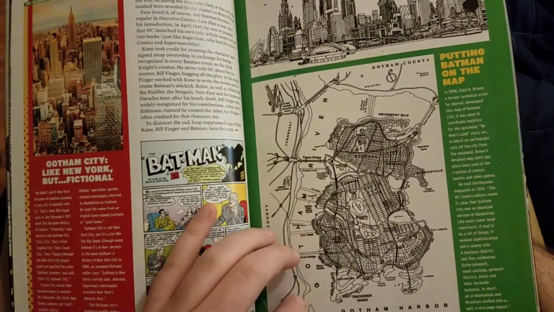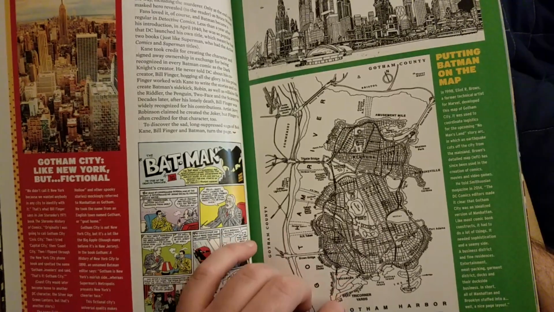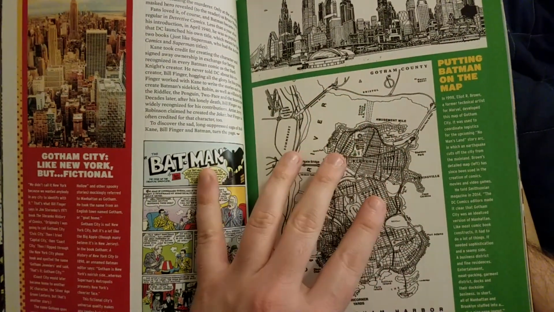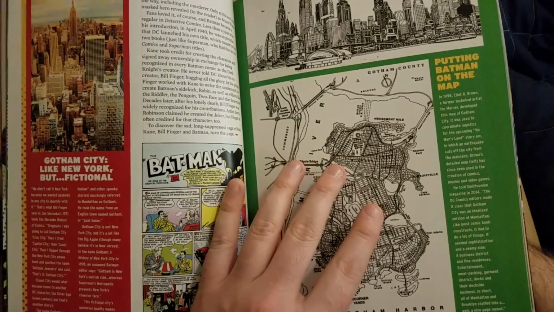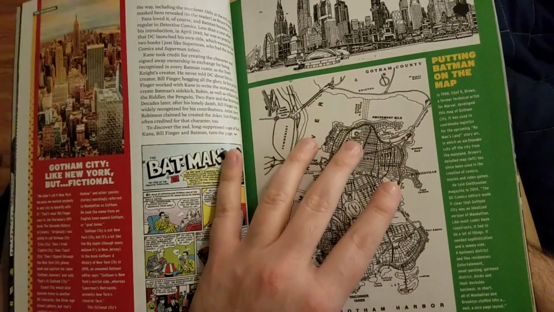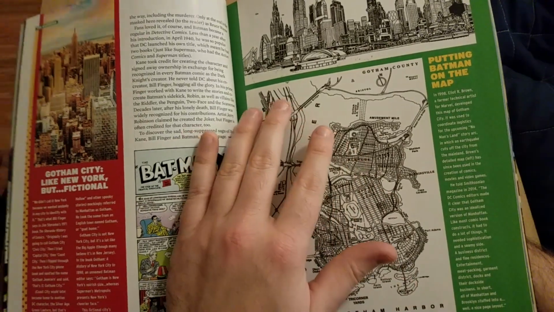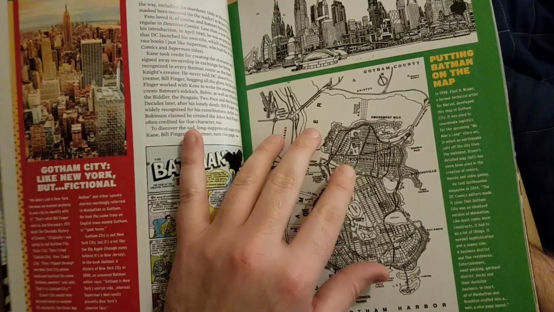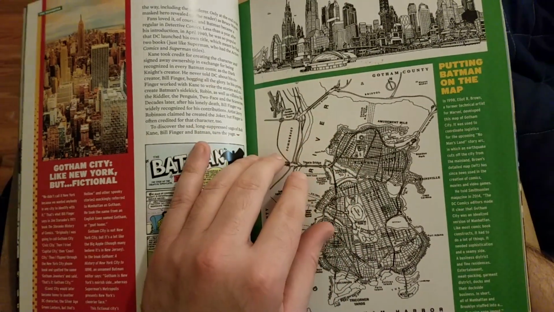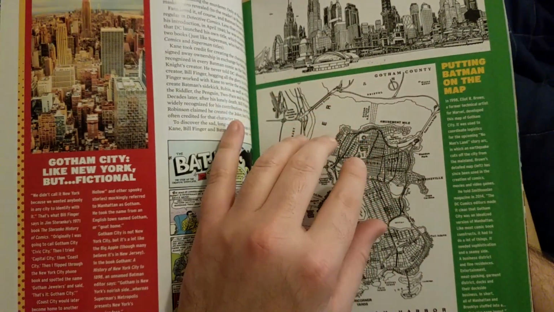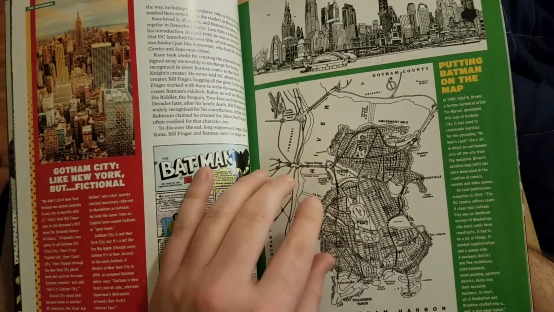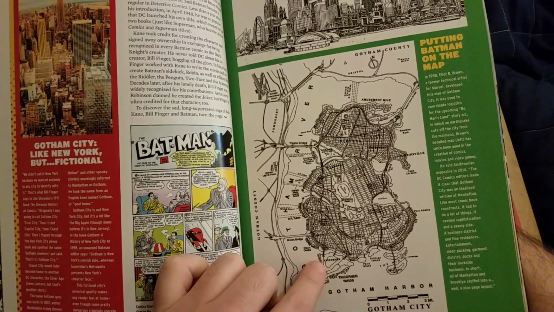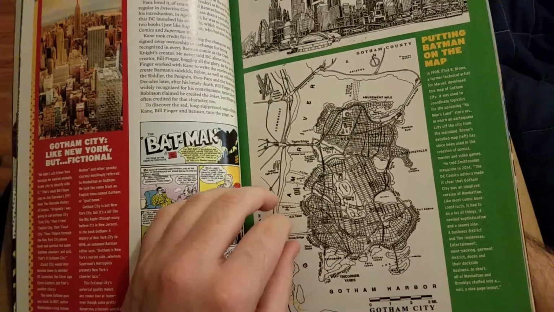Look here. You see a blueprint for Gotham City. This is the first time I've really looked at this book too, so I'm going to be looking at the articles a little bit and having a couple quiet moments to see if I can have some extra info to give you all about it. Oh, so this was constructed for the No Man's Land storyline in Batman.